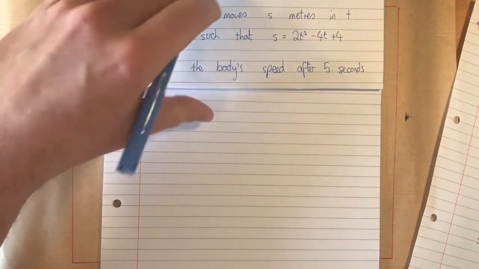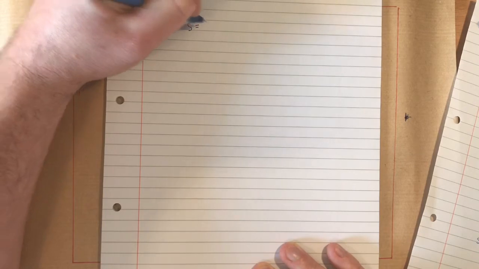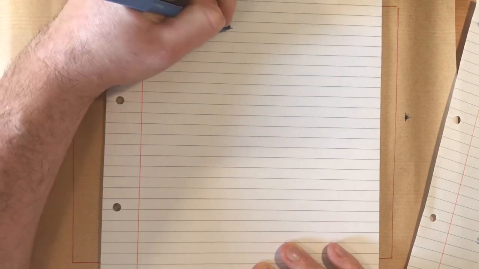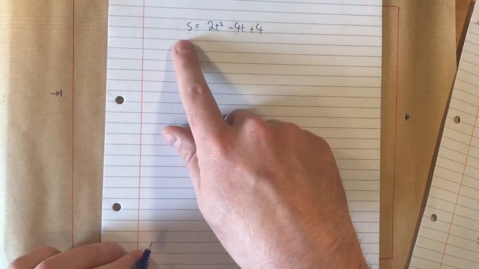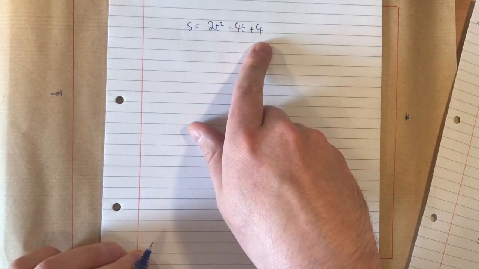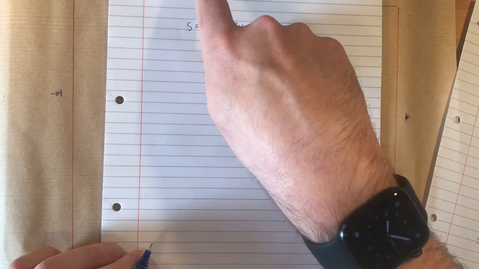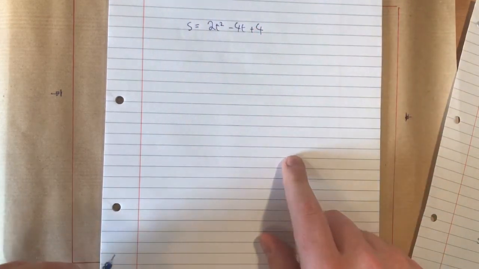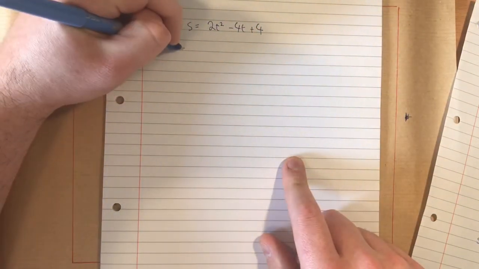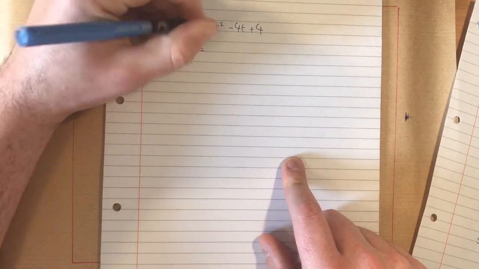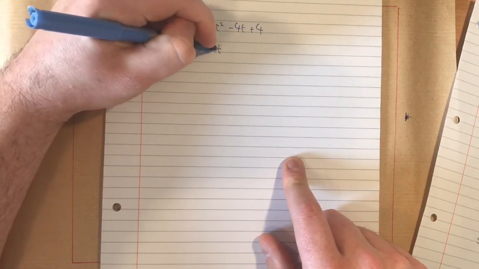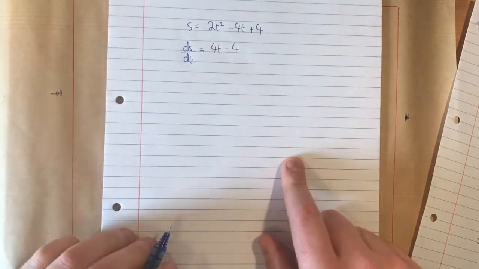So if s is equal to 2t squared minus 4t plus 4, that's the formula for distance that we were given. But we're looking for a formula for speed, so we're going to have to differentiate this. So we write out ds/dt, and when we differentiate this, we get 4t minus 4.